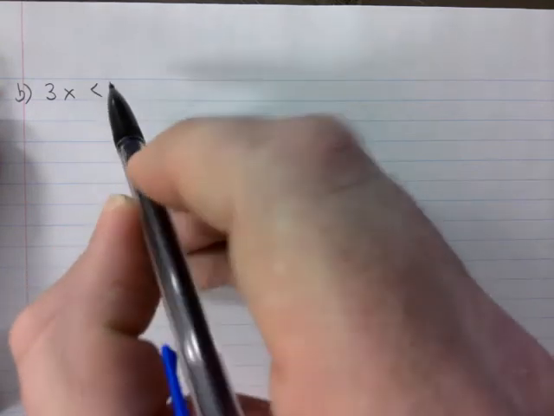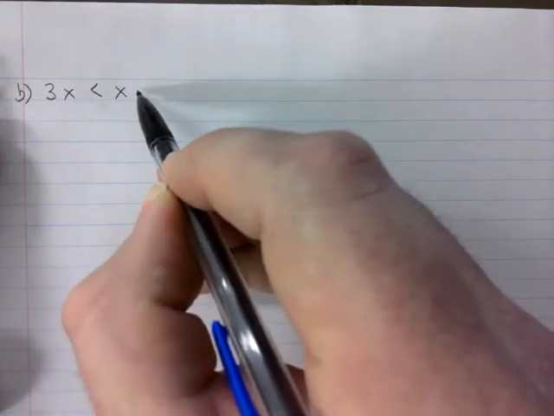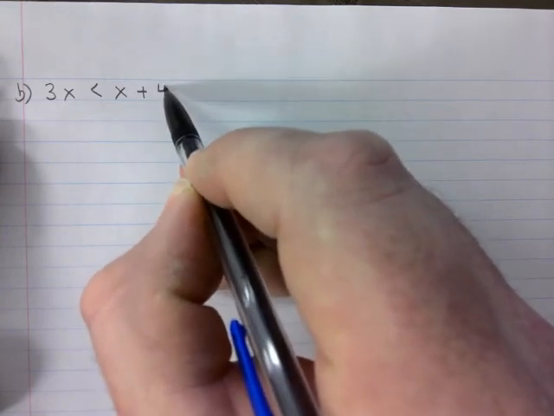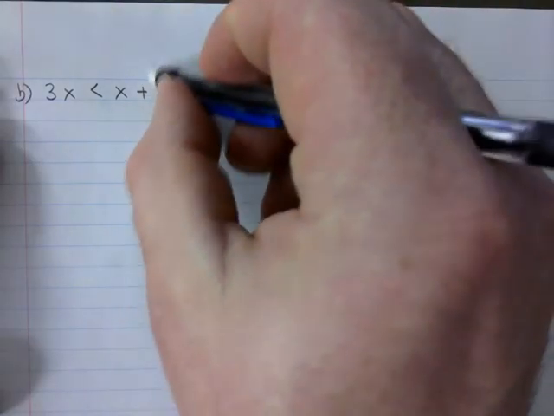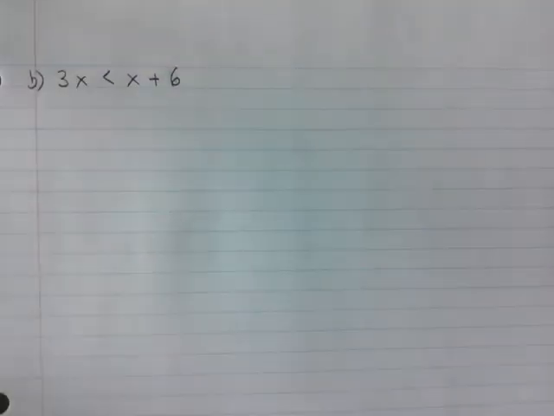How about this one? So this is B, 3x is less than x plus 4. No, let's go plus 6, sorry. What if you had something like that?